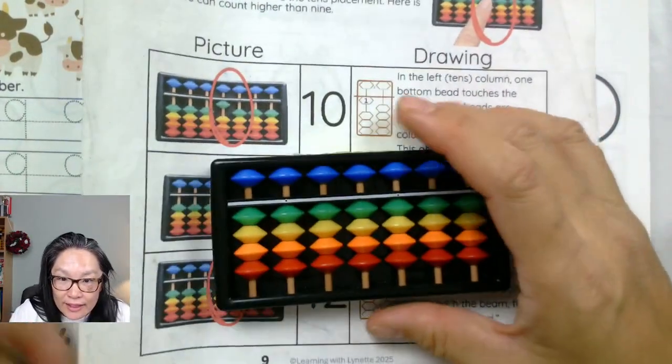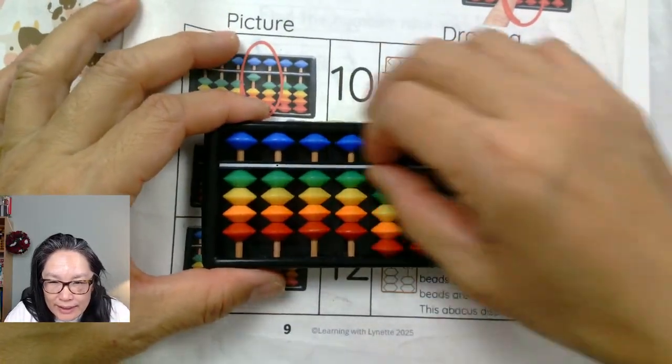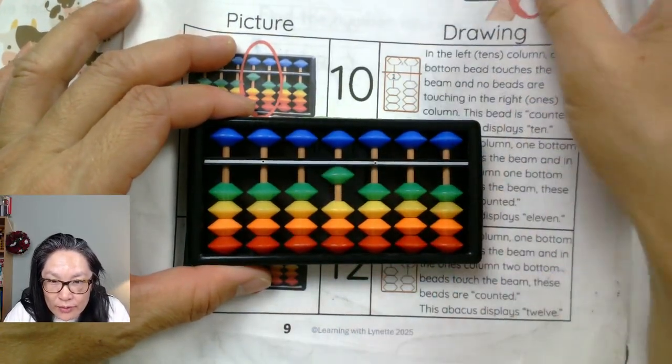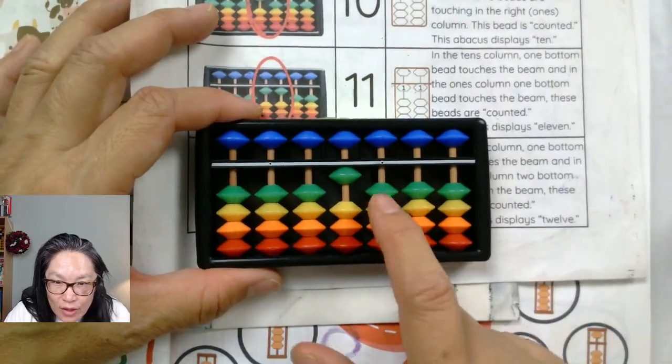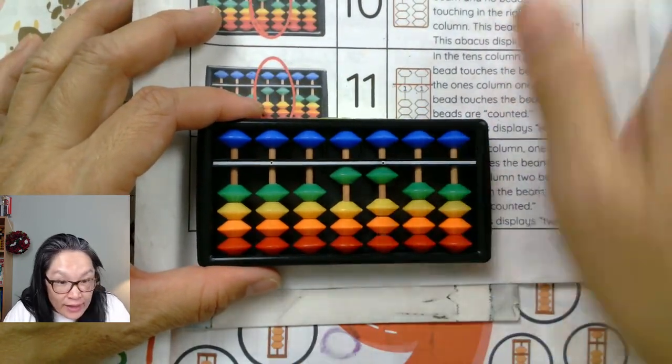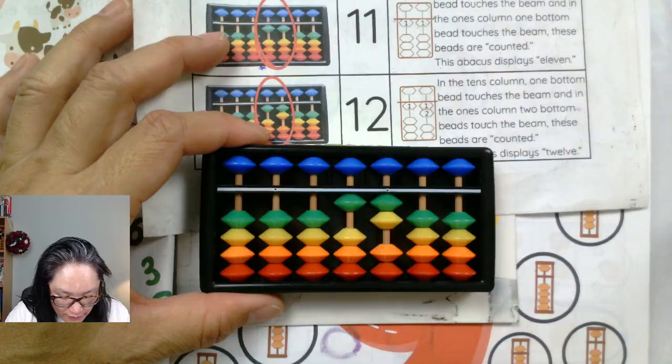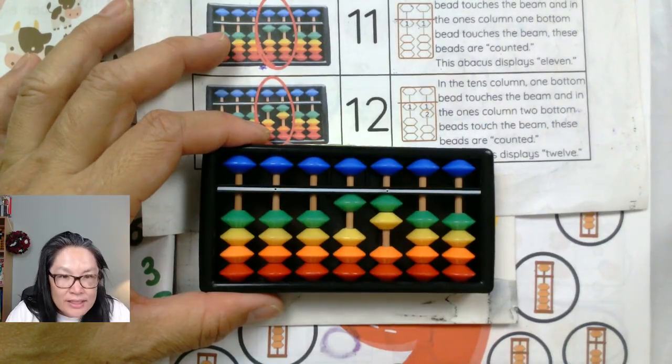So we have 10. And when I line it up, if I have my columns 0 and 1, that's 10. Then I have 11, 1 and 1. And then I have 12, 1 and 2. That's what 12 is, 1, 2. Does that make sense, Jeremiah?